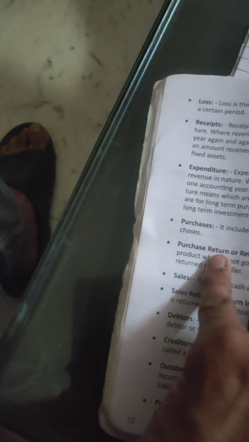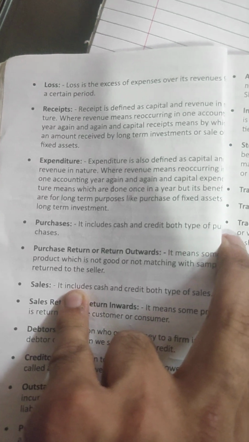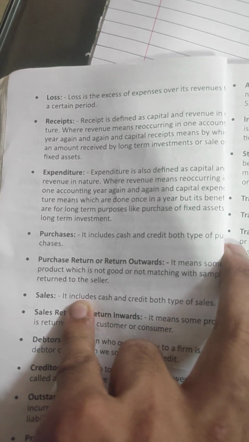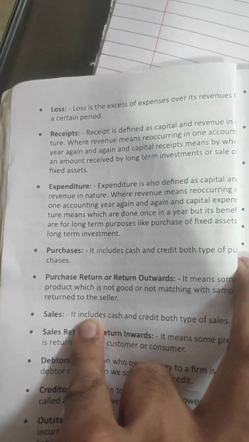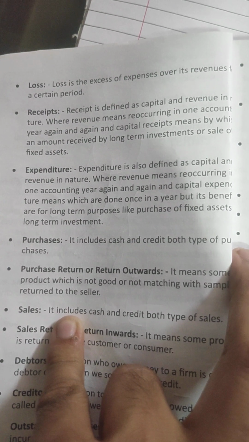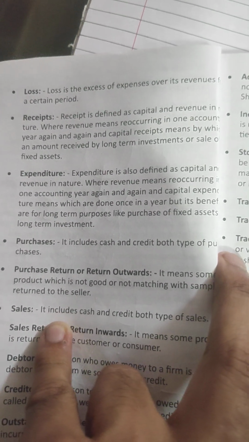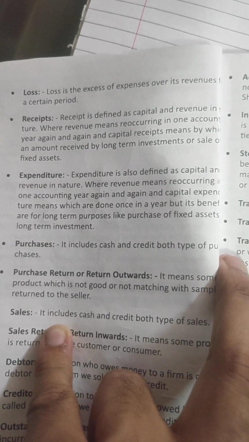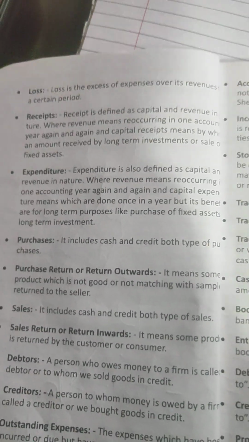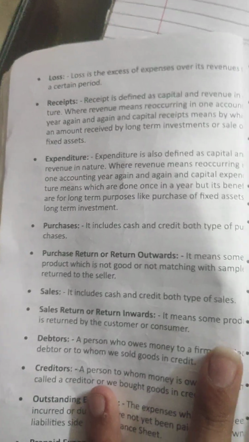Capital expenditure means which are done once in a year but its benefits are for long term purpose, like purchase of fixed assets and long term investment, all these. Expenditure done once a year but with benefit for a long purpose comes under capital expenditure. And revenue means which is recurring in one accounting year again and again, that is called revenue expenditure.